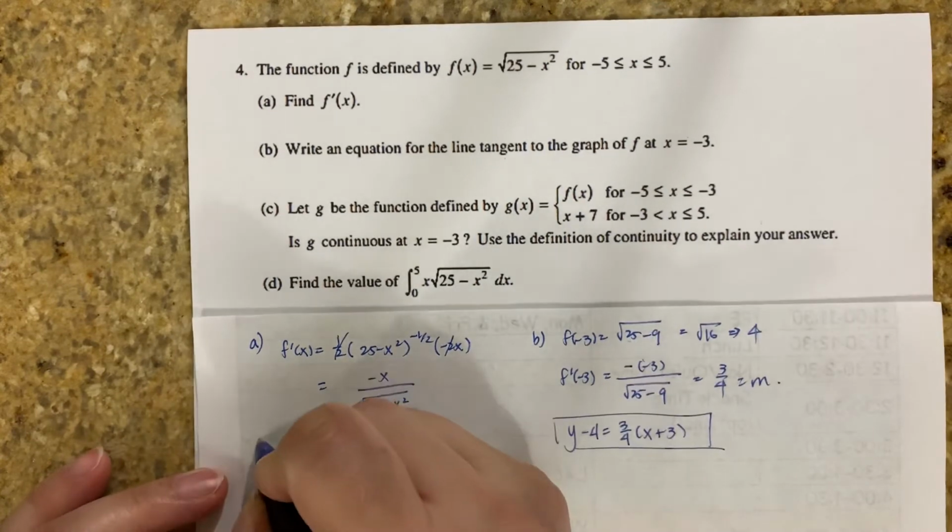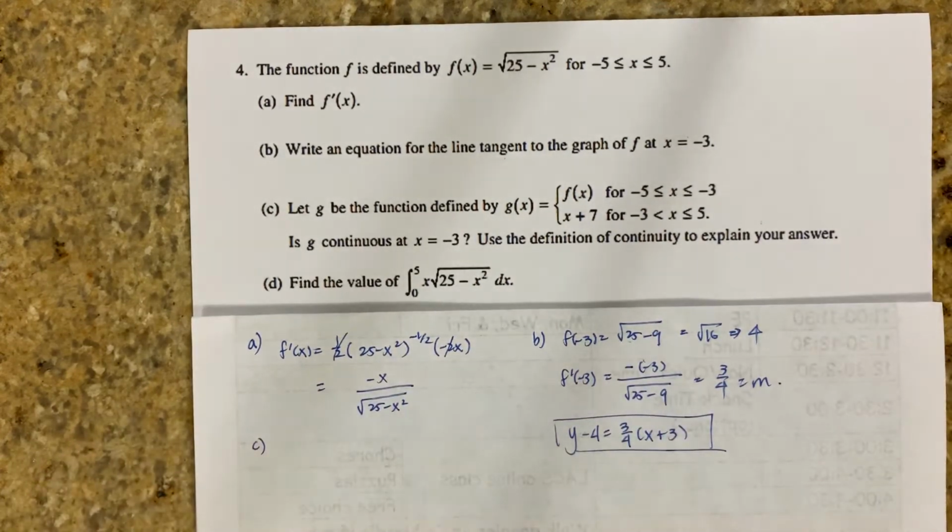Okay. Part C. Let g be the function defined by g of x equals f of x from -5 to -3, and then x plus 7 from -3 to 5. Is g continuous at x equals -3? Use the definition of continuity to explain your answer. So we did one of these continuity problems, right? So in order for this to be continuous, the limits and the values have to match.